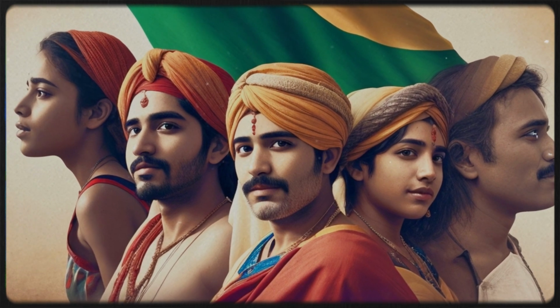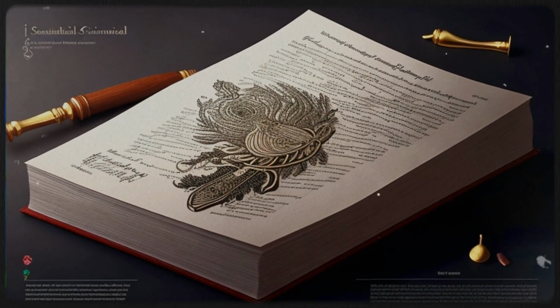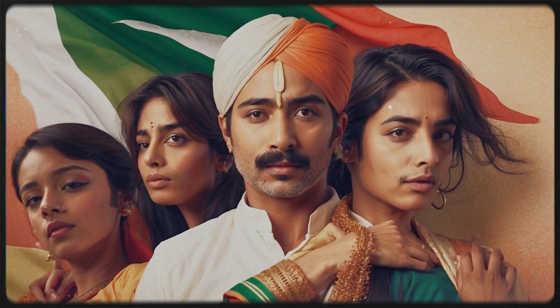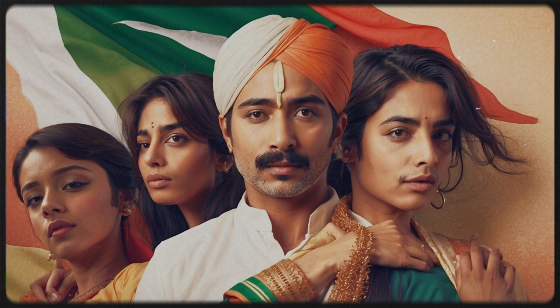The nation's commitment to democracy, secularism, and social justice, enshrined in its constitution, has been both a source of conflicts and a beacon for progress. As India continues its journey, the echoes of its tumultuous but transformative post-independence years continue to shape its path.